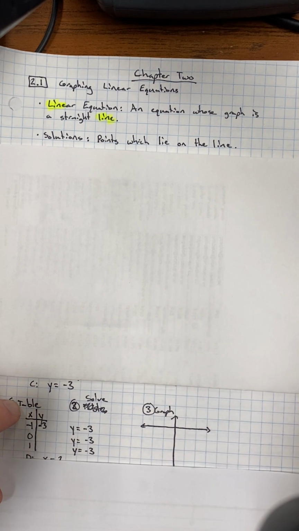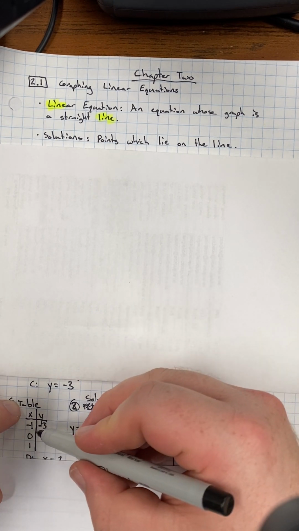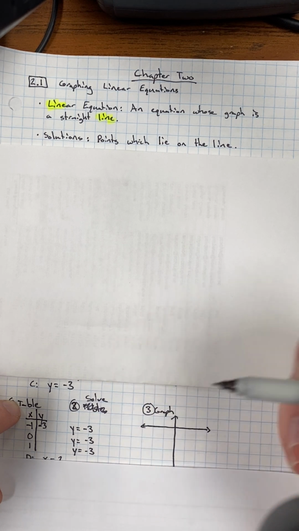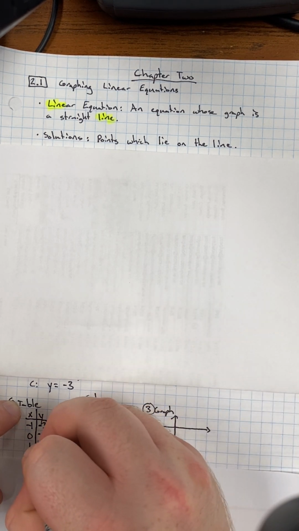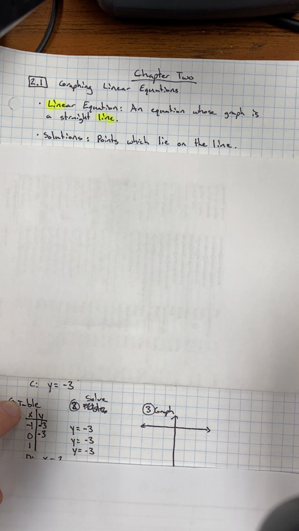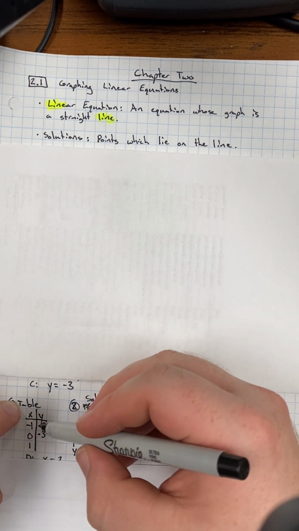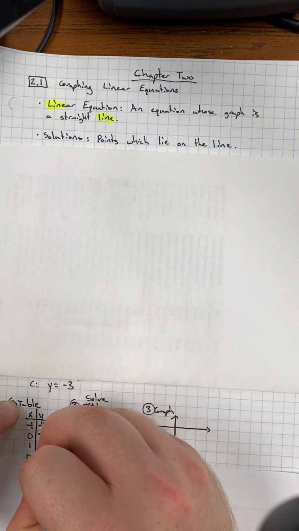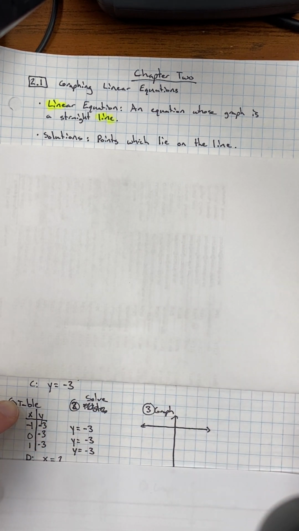Didn't change anything. Okay, let's try it again for 0 now. Well, can't plug anything in for 0, so the answer is still -3. You should start to see a pattern here. Basically, what you're supposed to discover is no matter what you plug in for x, your answer is always going to be -3 for y.